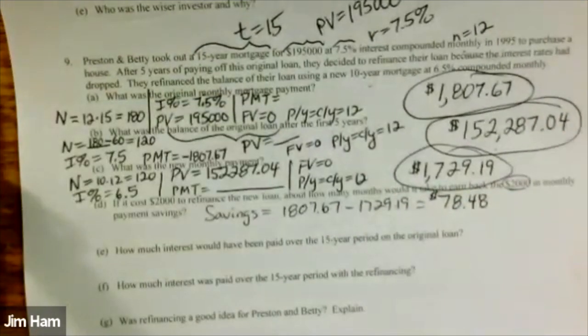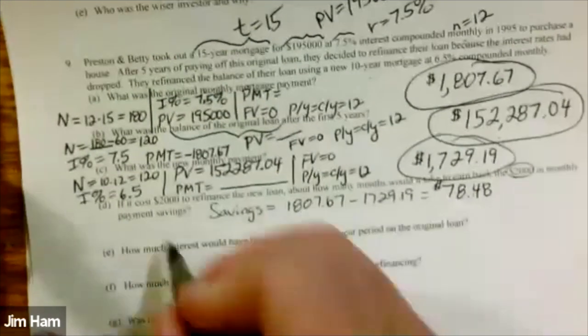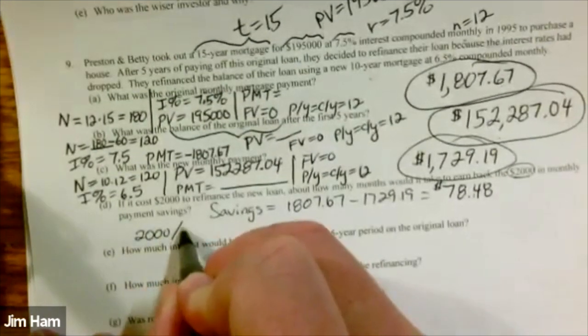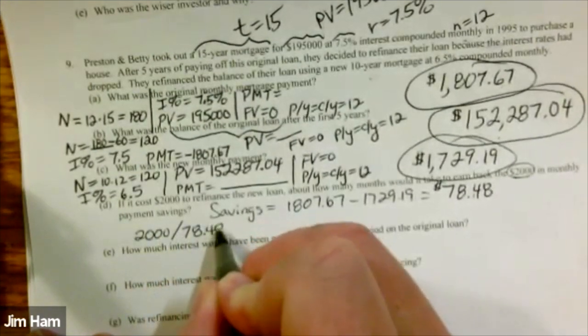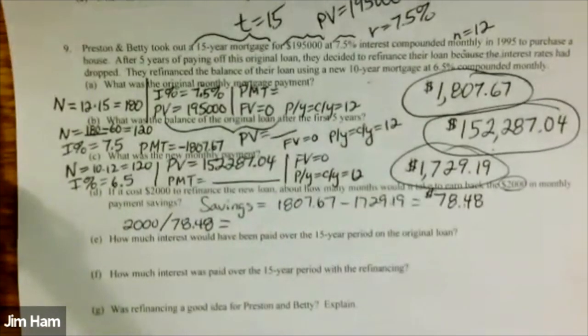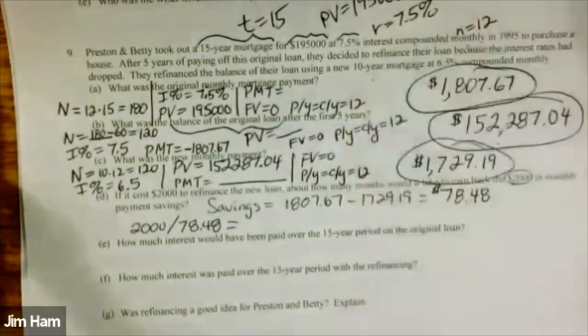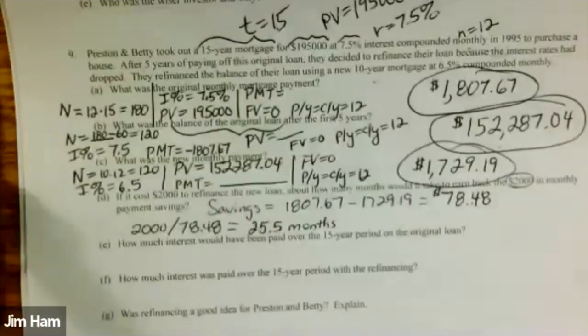So if we're going to save that amount per month, if we take the $2,000 and divide by that $78.48, this would tell us how many months it would take us to recoup our closing costs. 25.5. That's about 2 years. So remember, our new mortgage is 10 years, but after just over 2 years, just in savings from our monthly payment, we would make back that $2,000 that it costs us to refinance the loan.